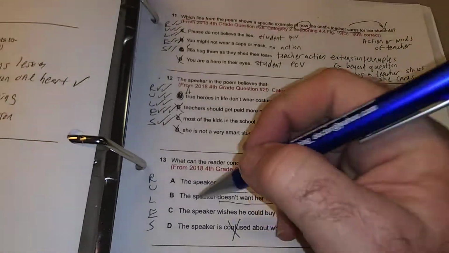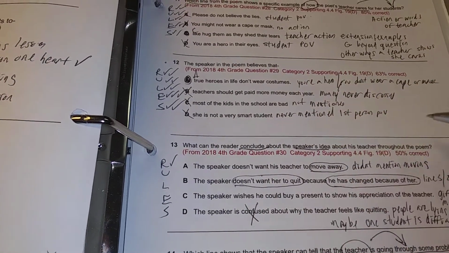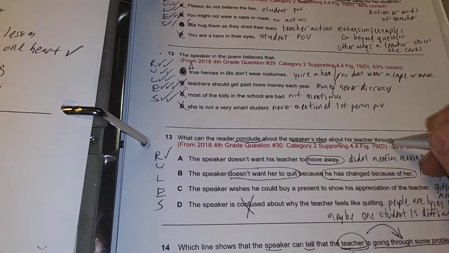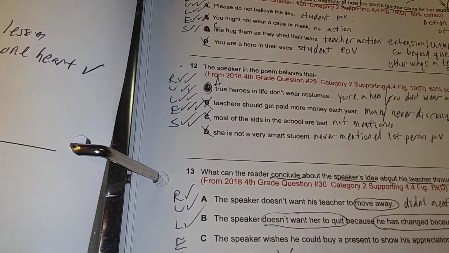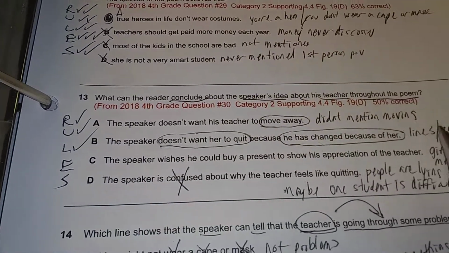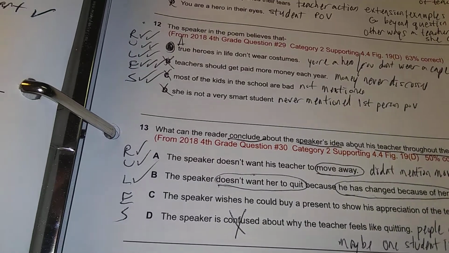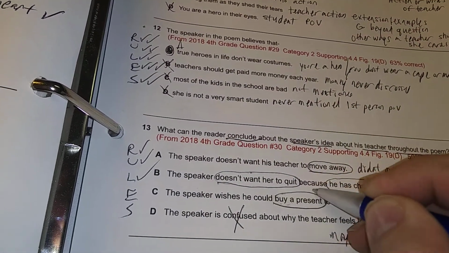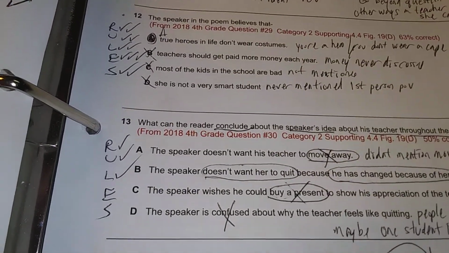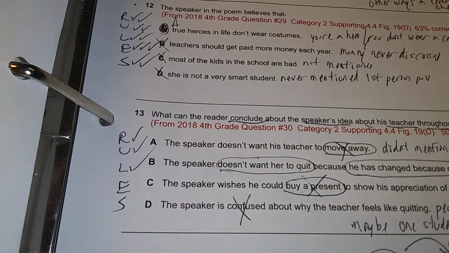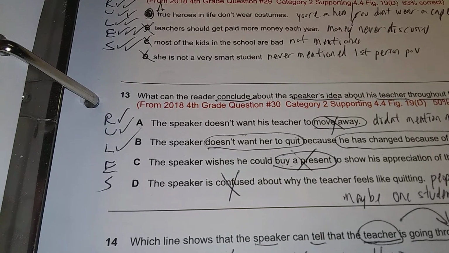So let me see. We've read the question: conclude the speaker's idea about the teacher throughout the poem. So we've underlined, and now we're going to label each answer choice. The speaker wishes he could buy a present. Buying a present here was never mentioned. Moving away was never mentioned to show his appreciation of the teacher. That'd be a great idea, but again, you cannot put into the poem something that wasn't in there.